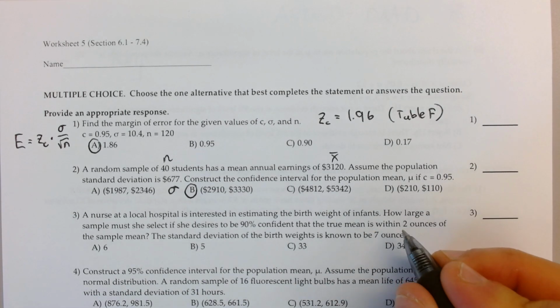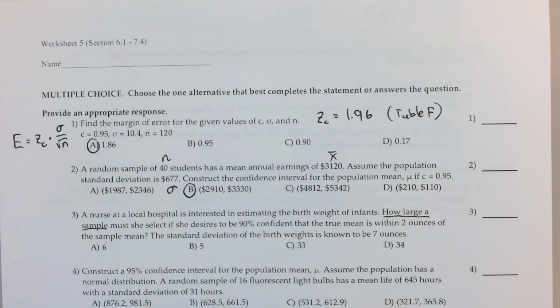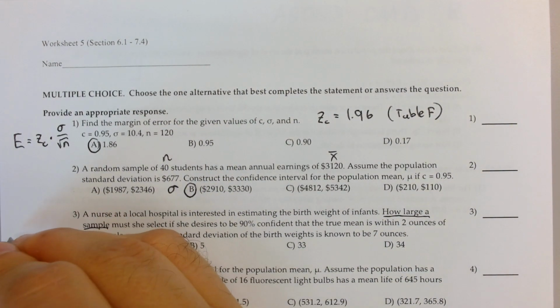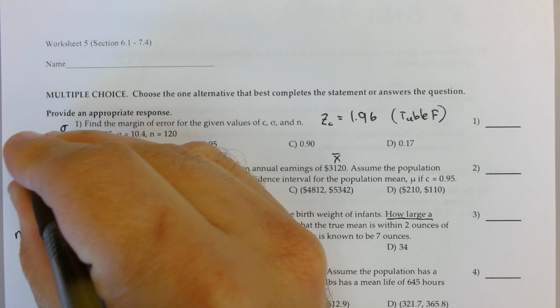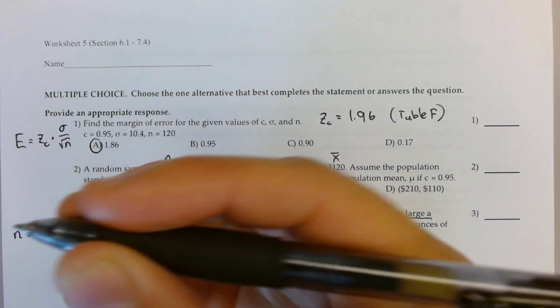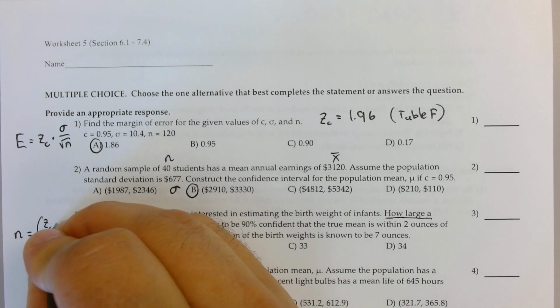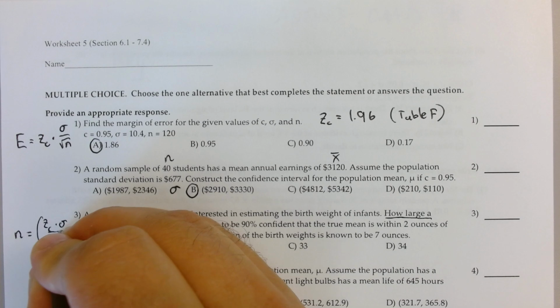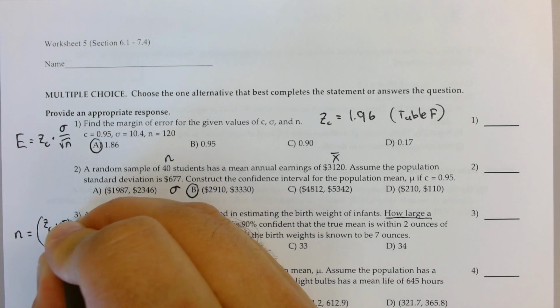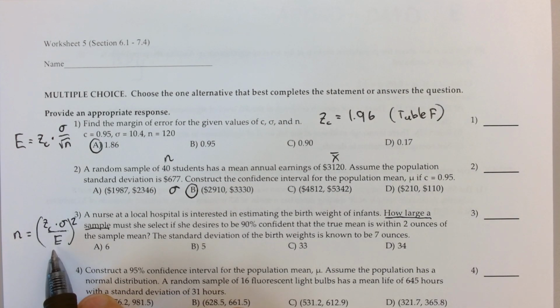Next, the thing to look at here is how large a sample. So that means we're looking for a sample size, and the formula we have for that is basically this formula solved for n. So if you could try that out if you want some algebra practice, but if you solve it for n, you get z sub c times sigma over the margin of error, squared. So that's our formula for the minimum sample size you would need to get a particular margin of error.